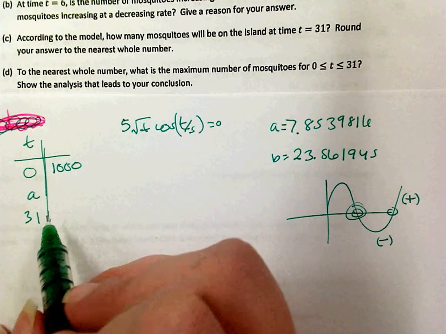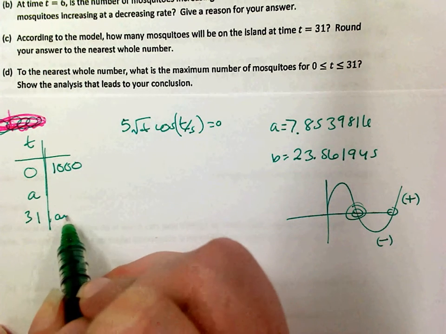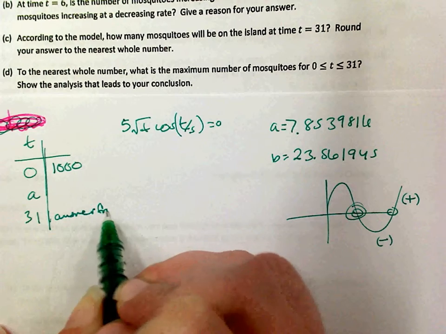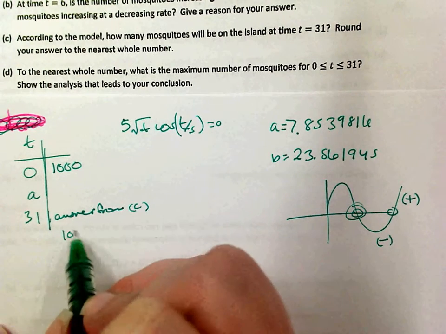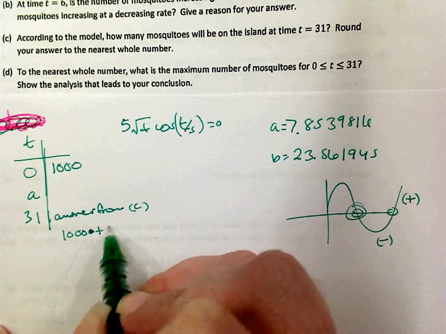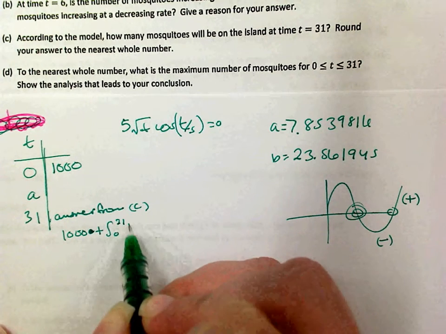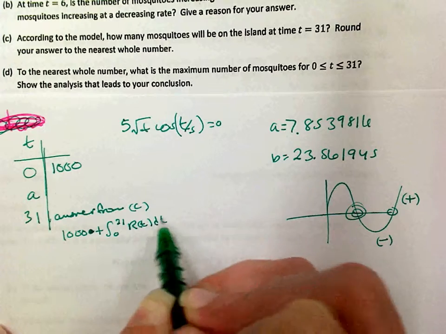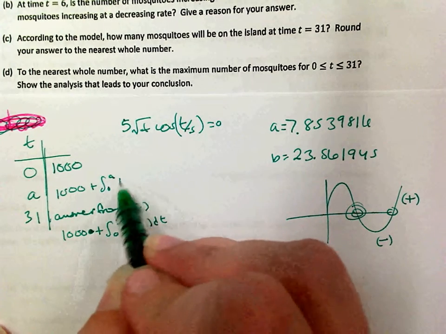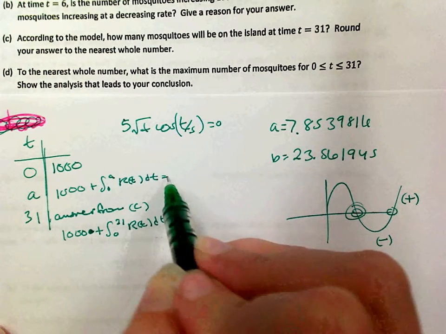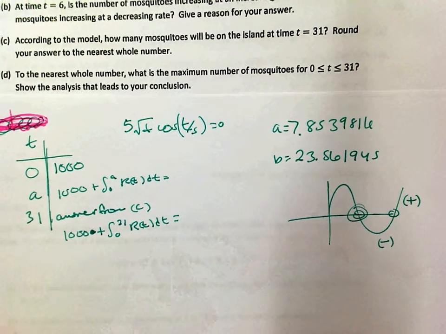Answer from part C. So 1,000 plus the integral from 0 to 31 of R. Isn't that the same way I find this one? 1,000 plus the integral from 0 to A of R. Whichever one's bigger is your maximum. What theorem is this that proves you have the maximum on a closed interval?